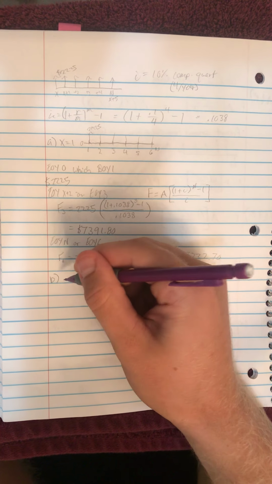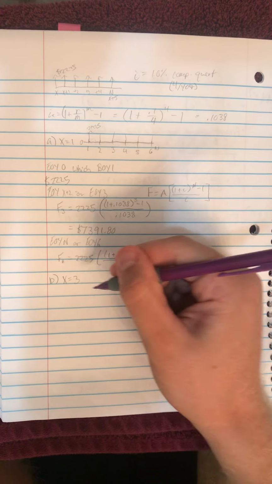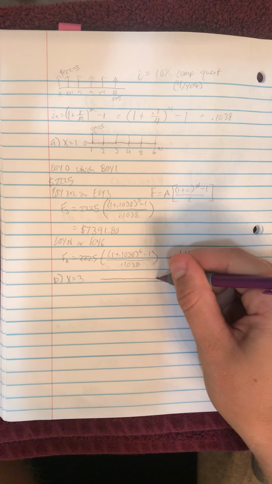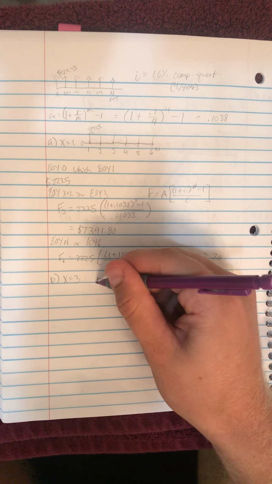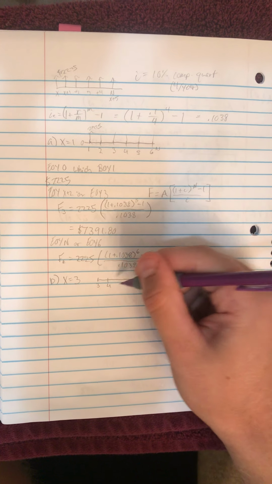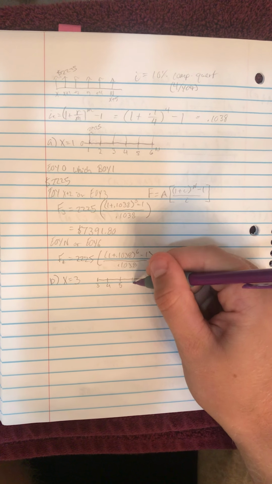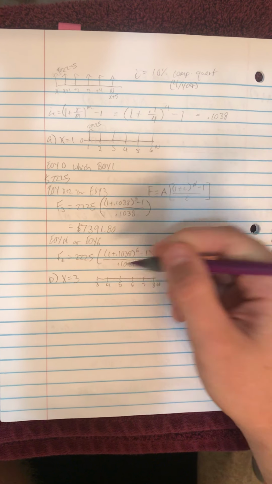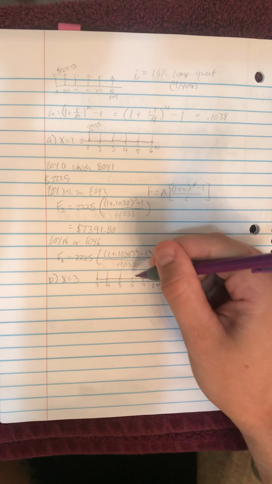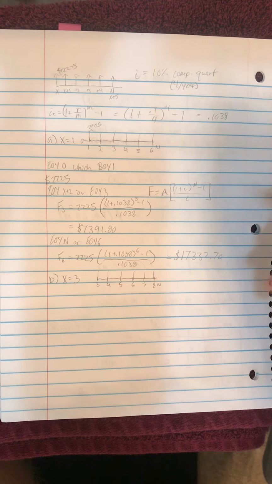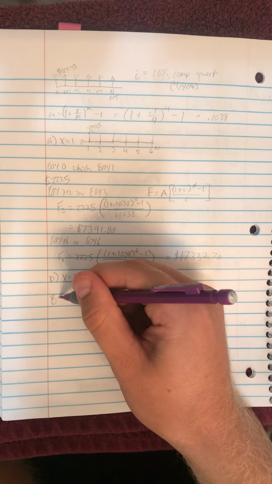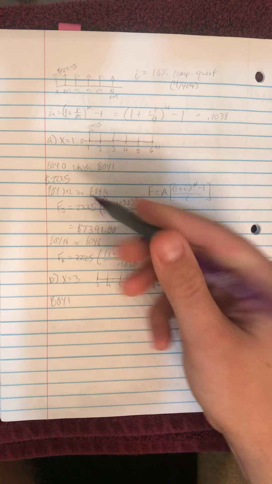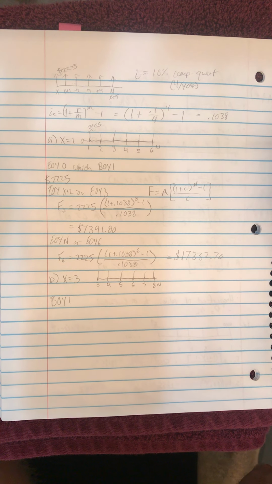For part B, where x equals 3, we have a new diagram here. It's going to start at 3, 4, 5, 6, 7, 8, which is N. Same amounts each year. Same thing for beginning of year 1 or end of year 0.